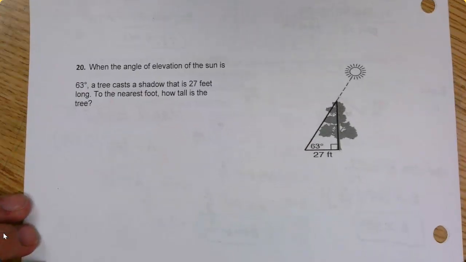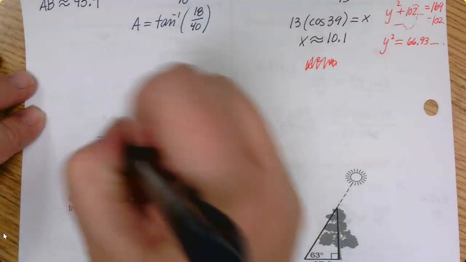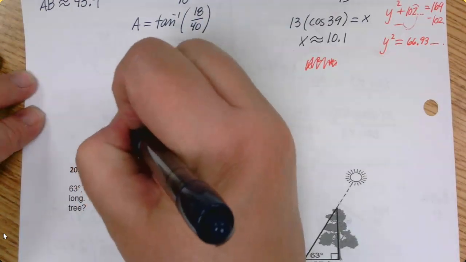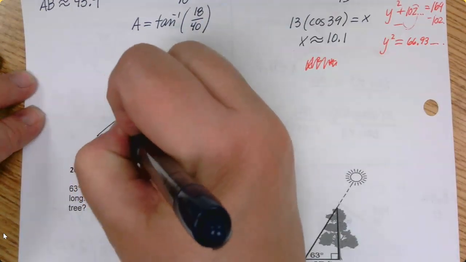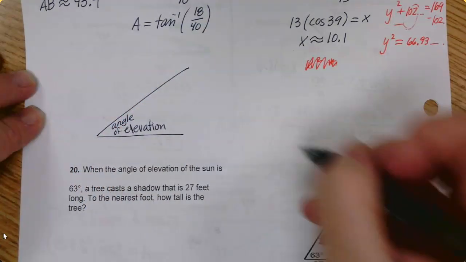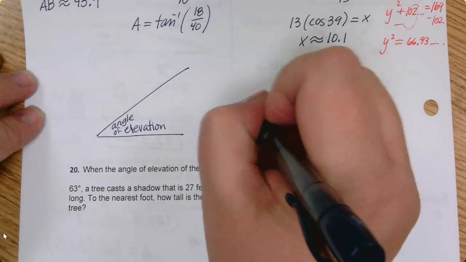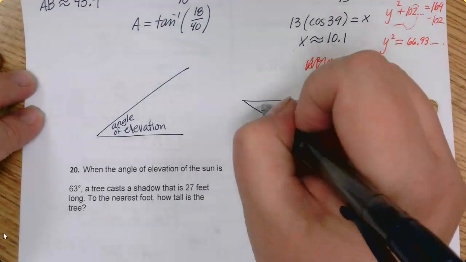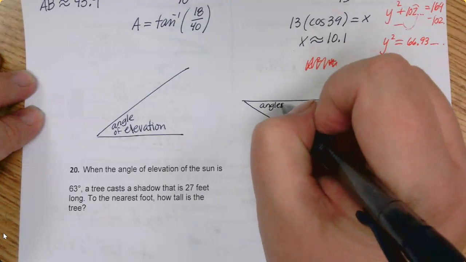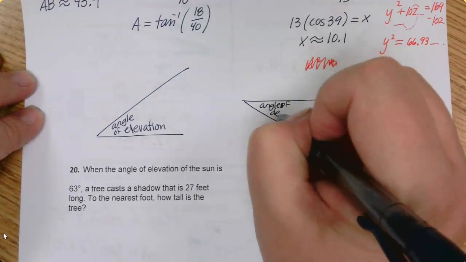When the angle of elevation of the sun is 63 degrees, let's remember that angles of elevation are always above horizontal, because sometimes you're not shown in the picture where it is. And angles of depression are always underneath the horizontal.